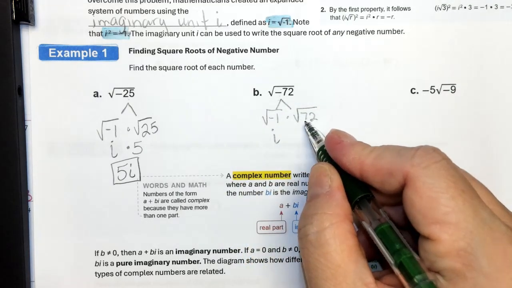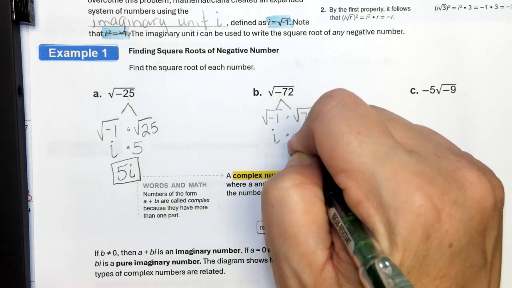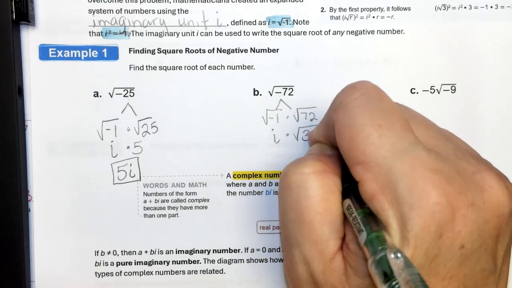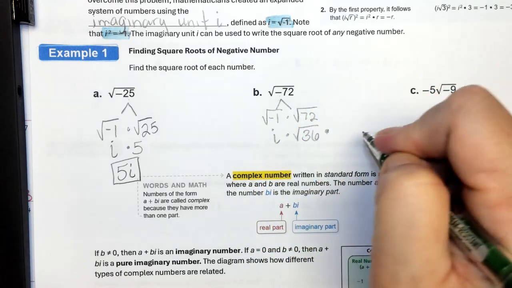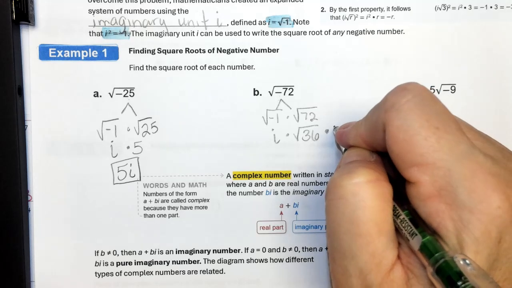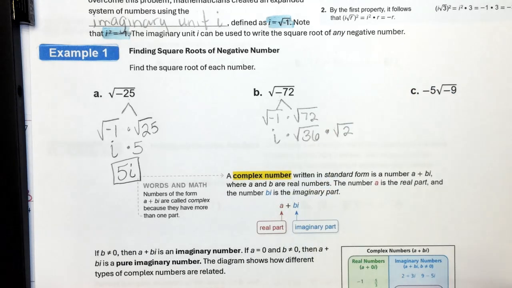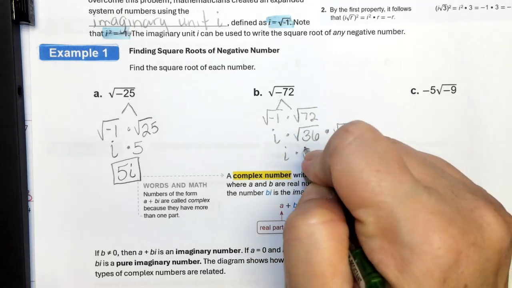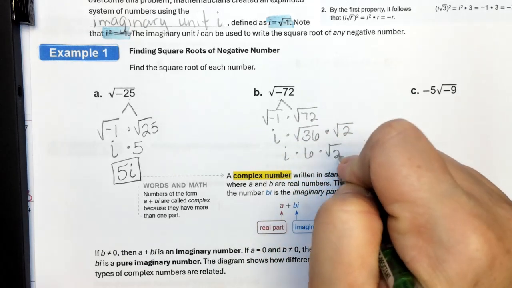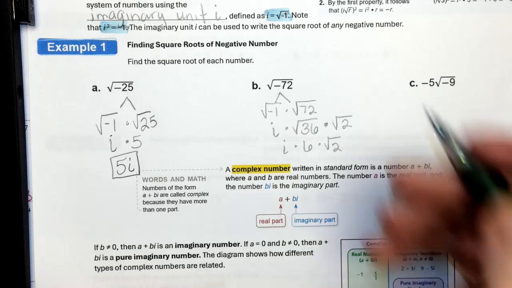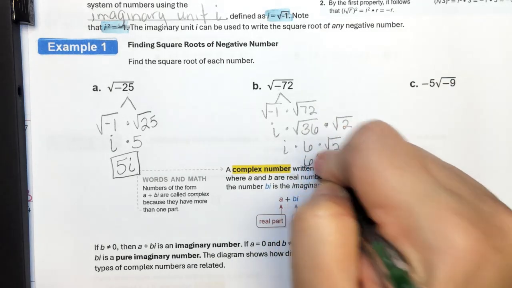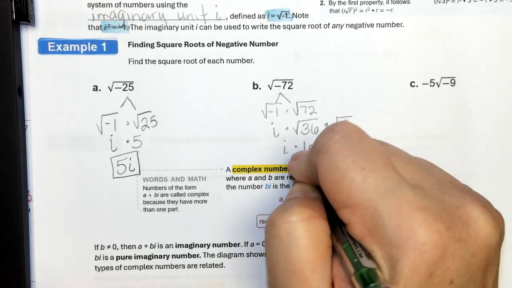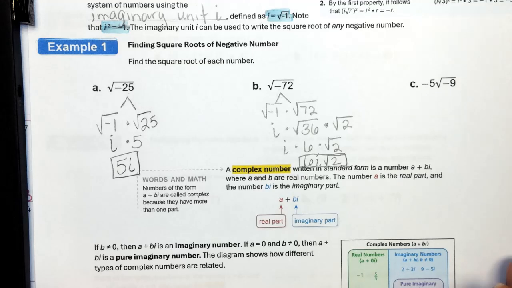The square root of 72, if you remember from our warm-up, we said that 72 could be broken into 36 and 2. So 36 times 2 gives us 72. We know that the square root of 36 is 6, and then we have that. So the way you would write your final answer is 6i square root of 2.